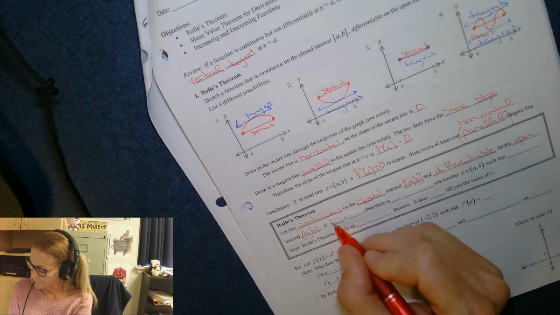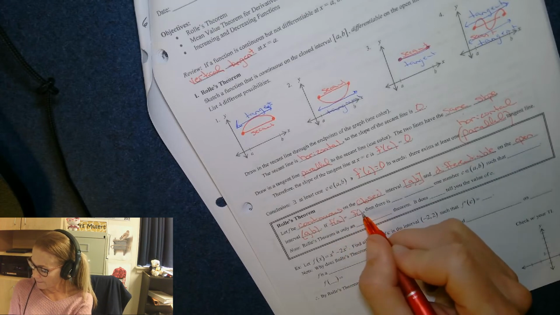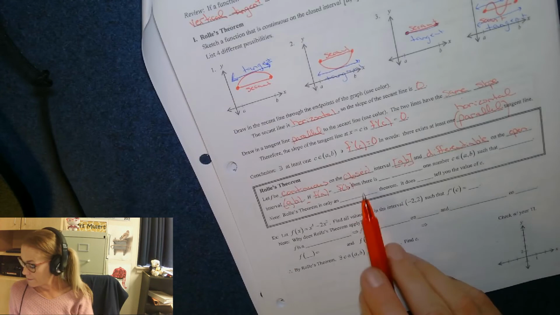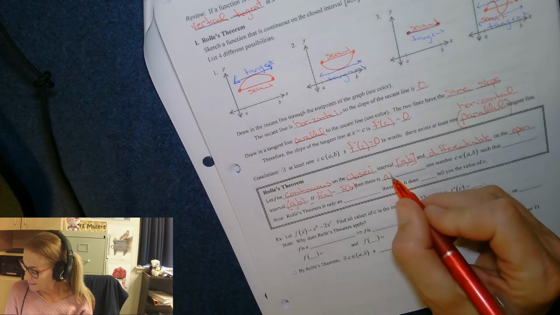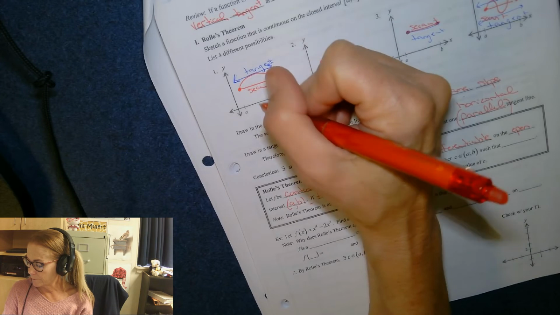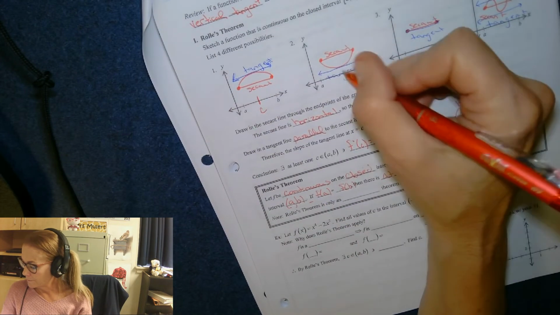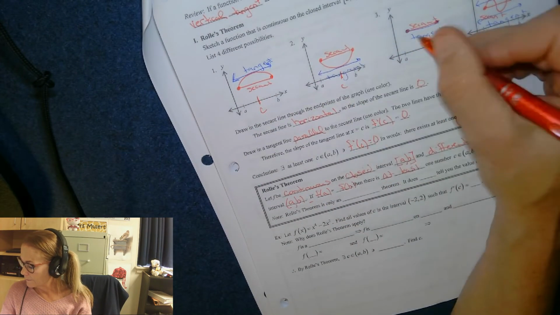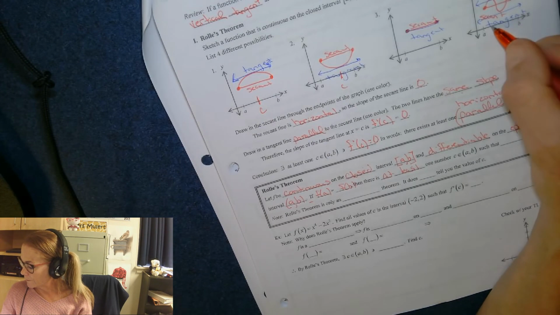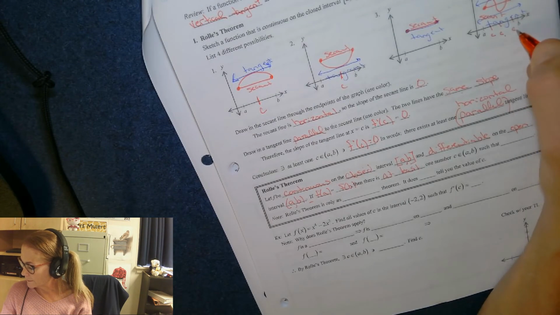So if you have two y values that are on level, okay, there's your if, and all of this is part of the if too, then there is at least one number c. So this would be right here c. This would be right here c. This would be anywhere, and then here you'd have three of them: c1, c2, c3.